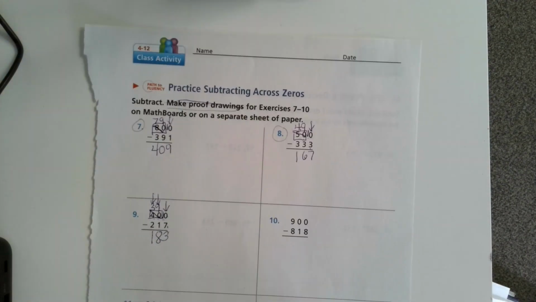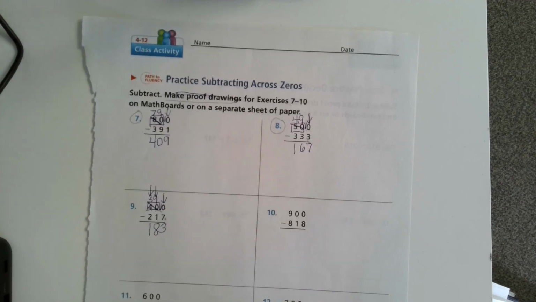When you go to Think Central today, you are going to do lesson 4.12. I suggest you get scratch paper so that you can do the work, and then you can put the answer into the box. Good luck, mathematicians.